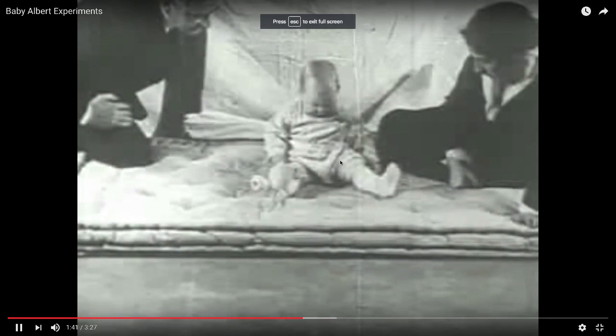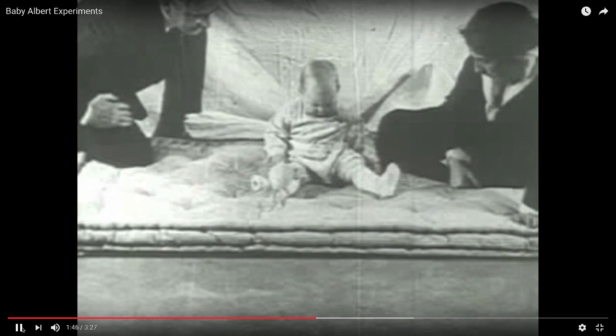Watson and Rayner then sought to teach Albert to fear white rats through classical conditioning. In the conditioning phase of the study, which was not filmed, the investigators struck a steel bar with a hammer whenever Albert reached for a rat, making a very loud noise that greatly upset and frightened Albert. After 6 such pairings of the loud noise and the rat, it was believed that the boy had been conditioned to fear white rats. That is, Albert was now expected to react fearfully to white rats, whether the rats were paired with loud noises or not.